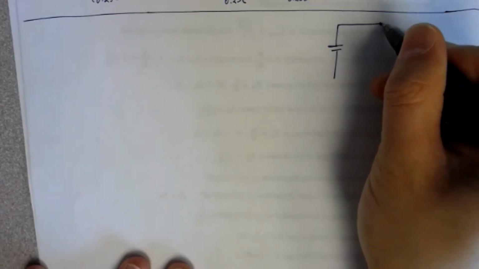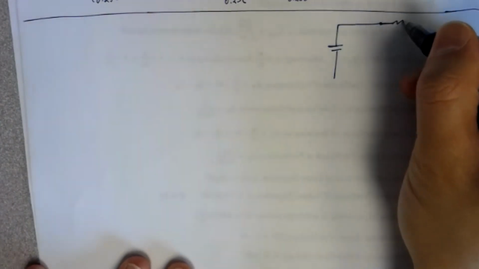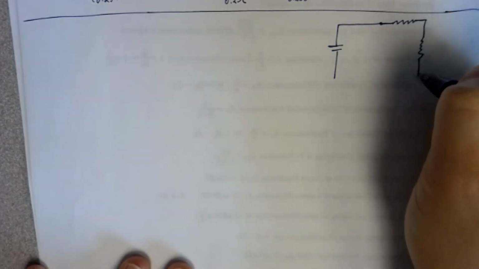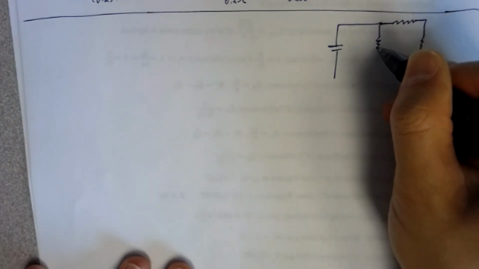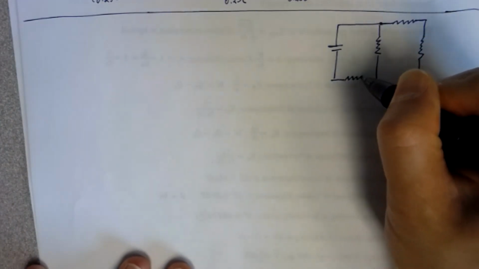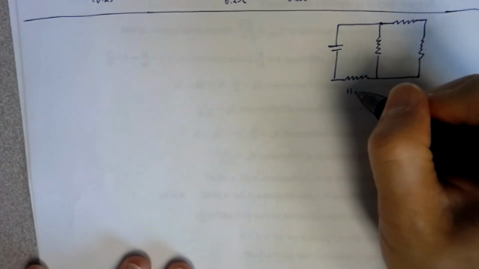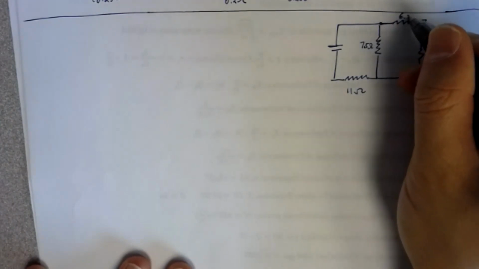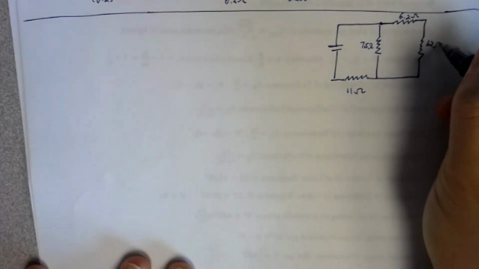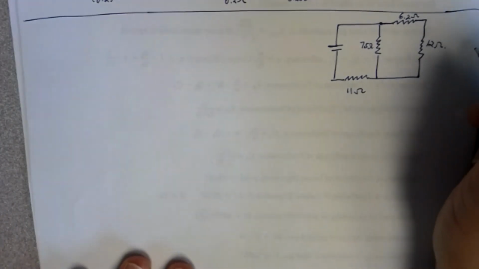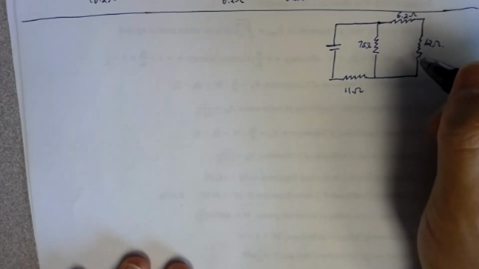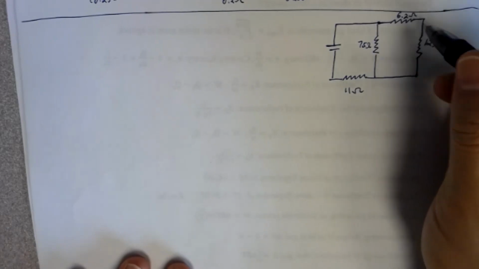So this battery here is 15 volts, this is junction B, and then there are these two resistors. There's this point A, there's another resistor here, and another resistor here, okay? So this is 11 ohms, 7.5 ohms, 6.2 ohms, and 12 ohms, okay? But this time we are just looking for the current through each resistor and then the power consumption again.